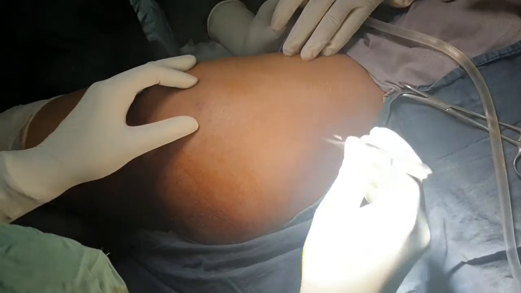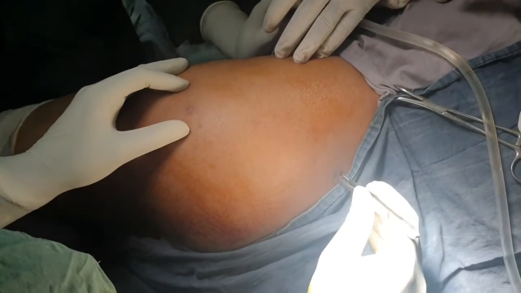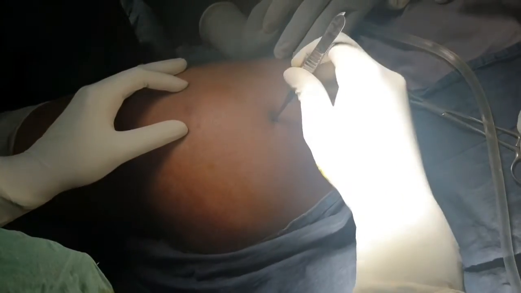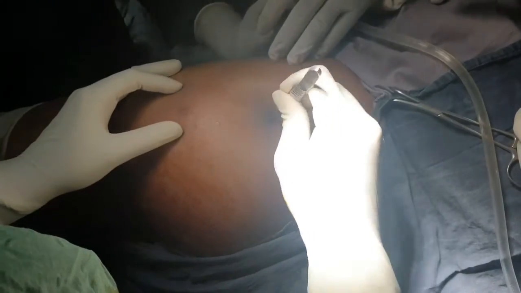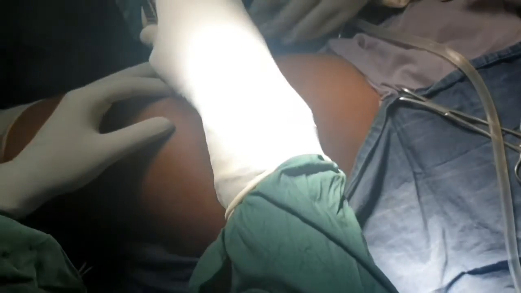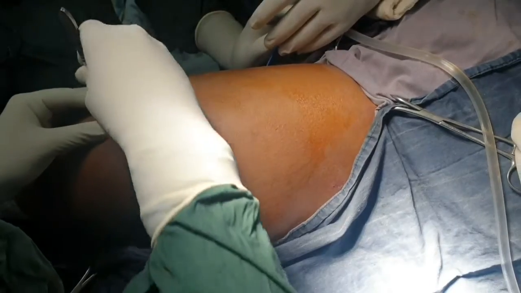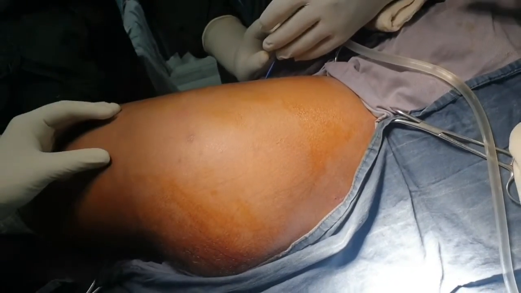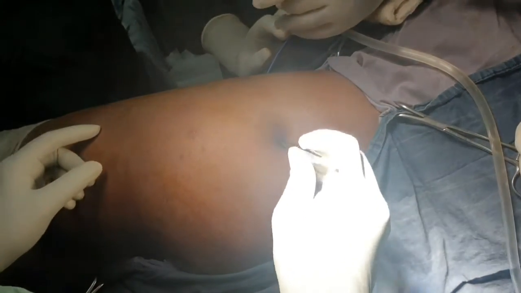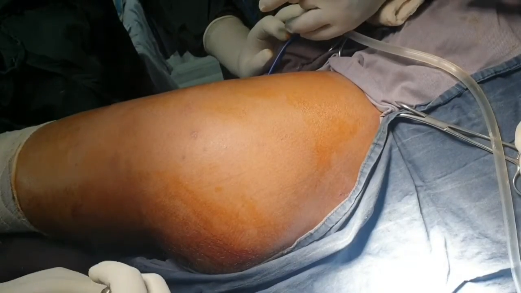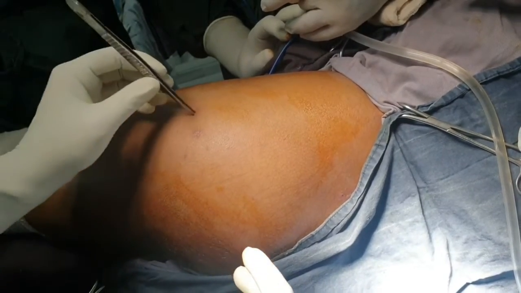So our proximal-most incision should be here, this is our second point, and this is our third point. You can check the exact landmarks fluoroscopically. So we will go further and check fluoroscopically.